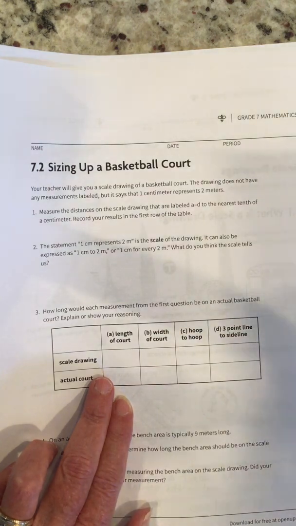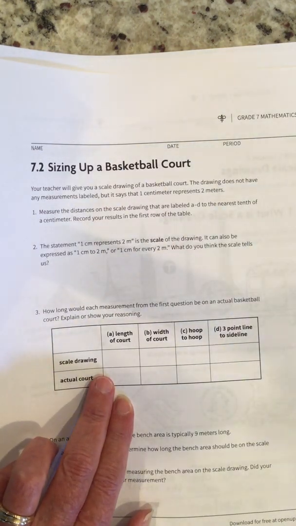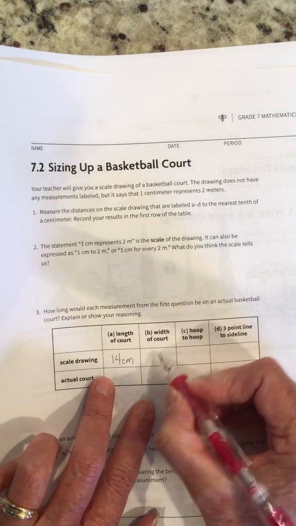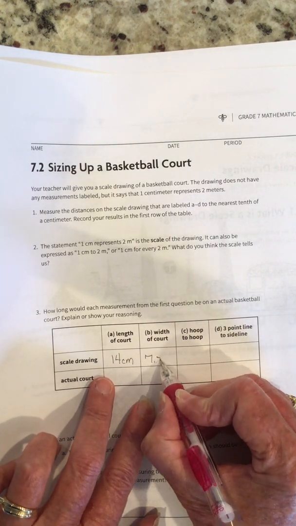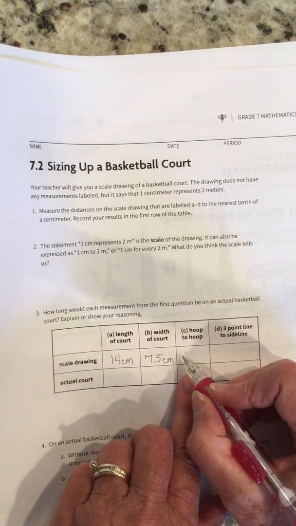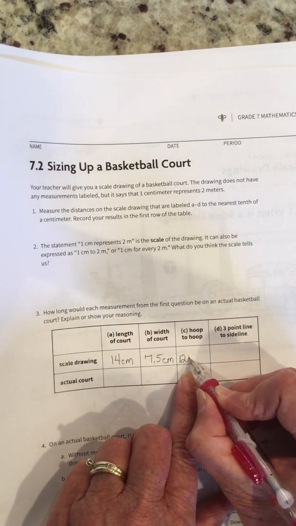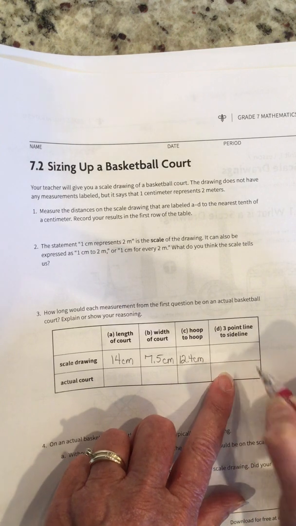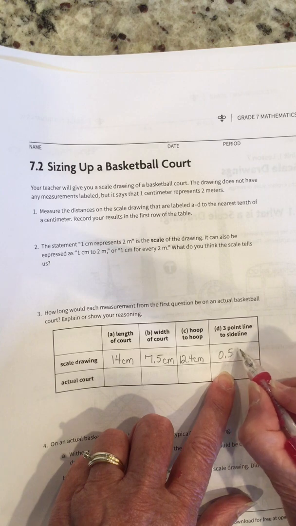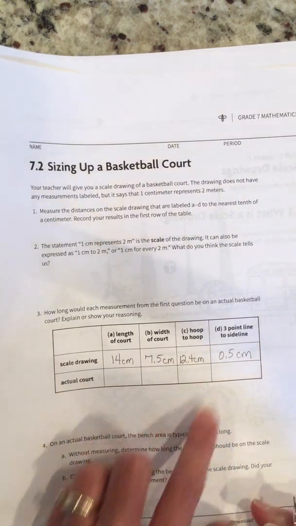In this drawing, the length is going to be 14 centimeters. When I measured it, the width was 7.5 centimeters. Hoop to hoop was 12.4 centimeters. And the 3-point line to the sideline was 0.5 centimeters.